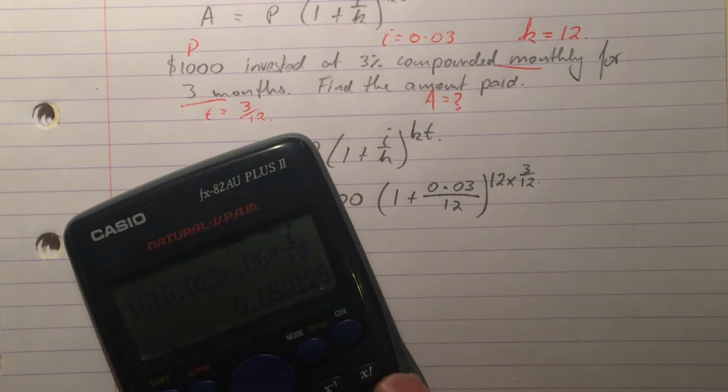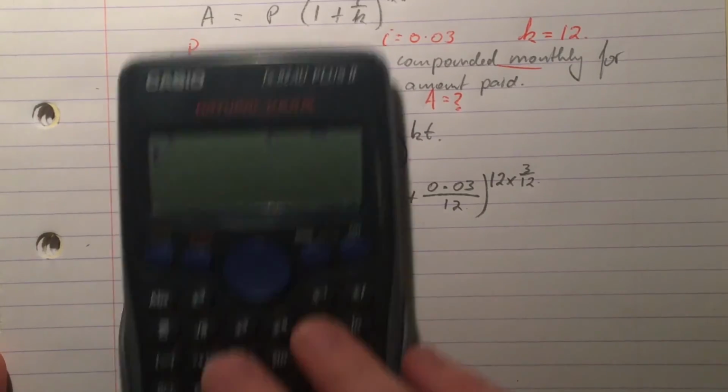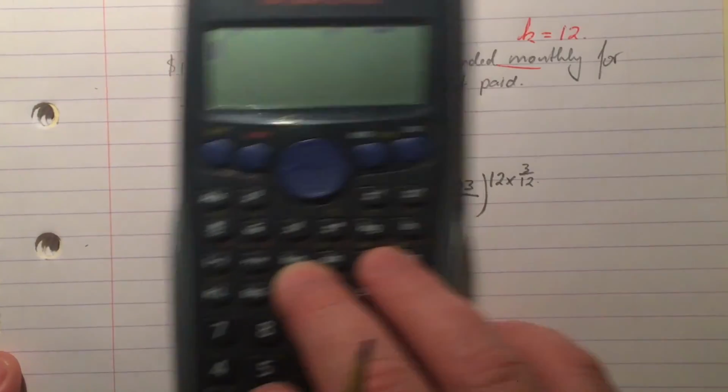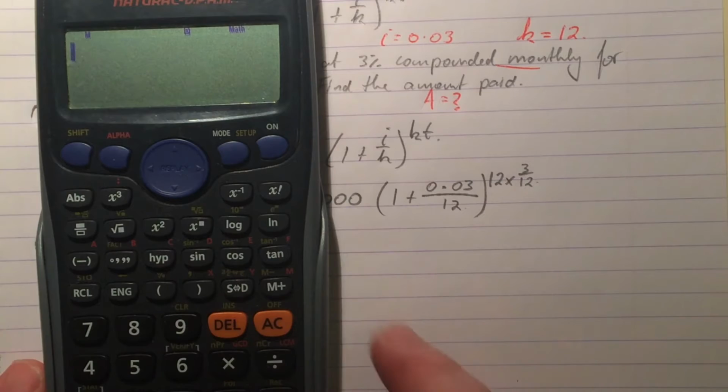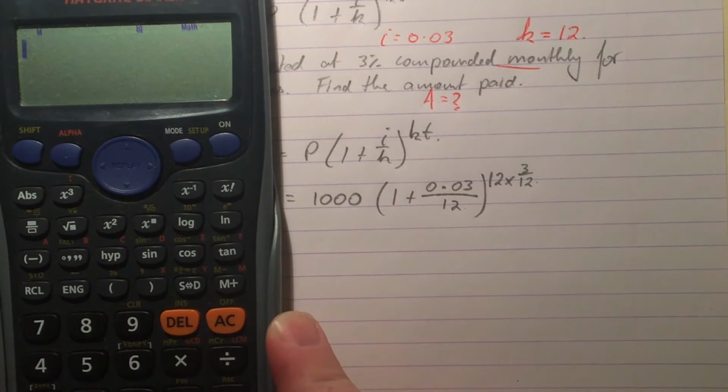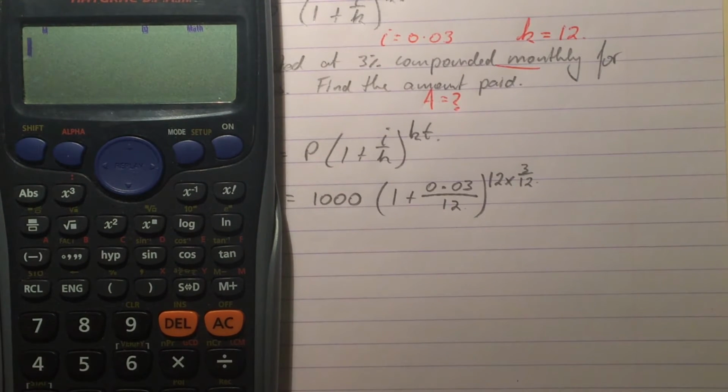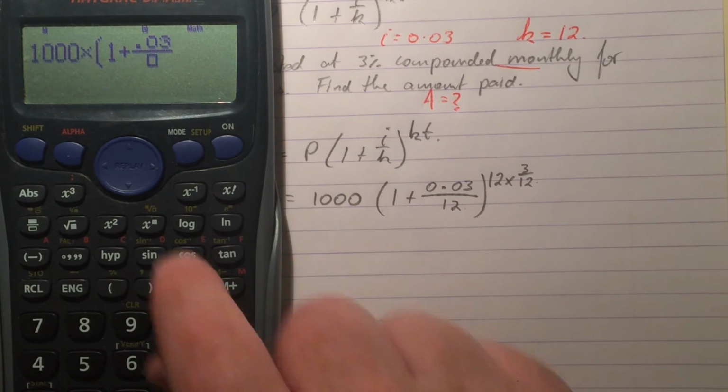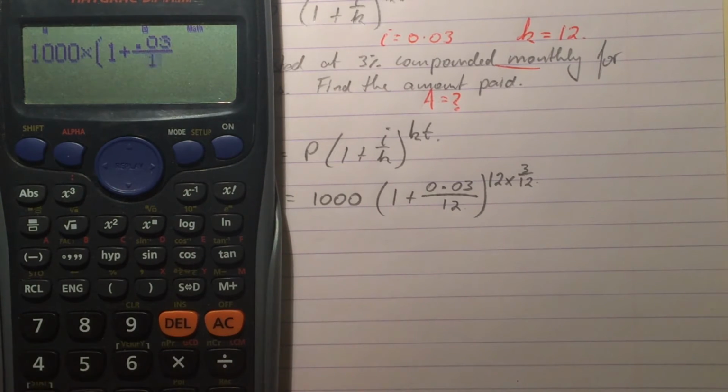Then we can pop that in our calculator. It's very important in entering this equation into our calculator that you get everything just right. So we're going to have 1,000 times, open brackets, 1 plus 0.03 over 12.